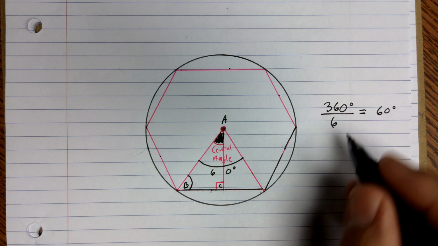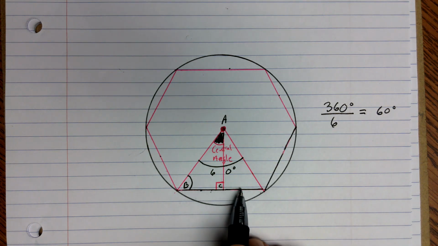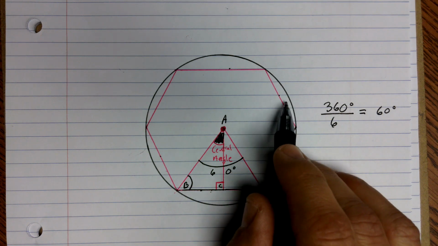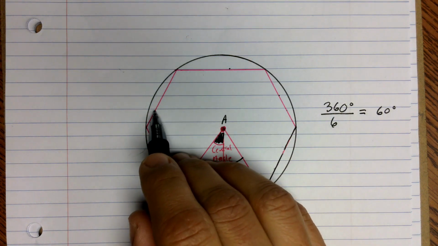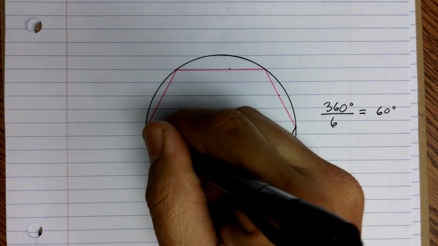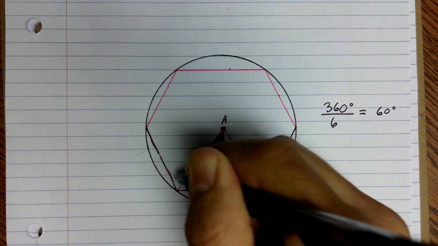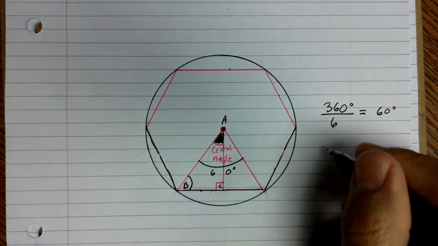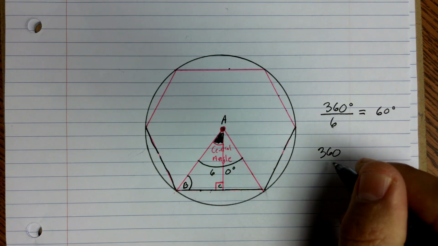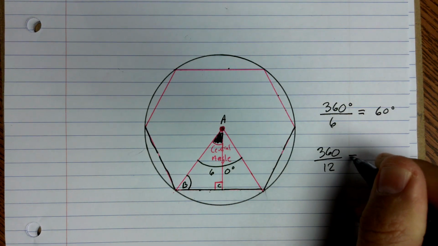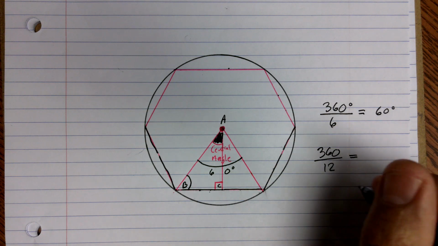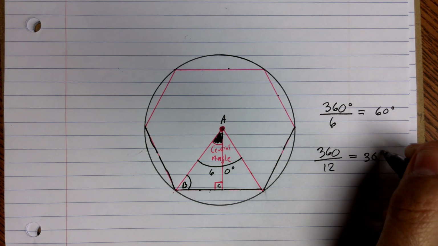Instead of saying I had 6 sides, I'd say I have 12, because I'd have 1 side, 2, 3, 4, 5, 6, 7, 8, 9, 10, 11, 12. In other words, I'm just saying that each side of the polygon represents 2 sides put together. So I could do 360 divided by 12. And if I were to do that, that's going to end up giving me 30 degrees.